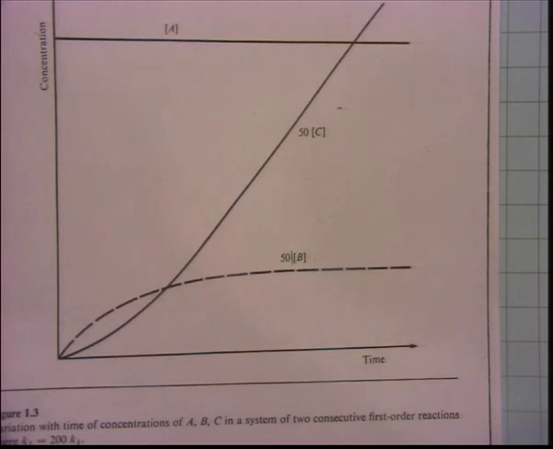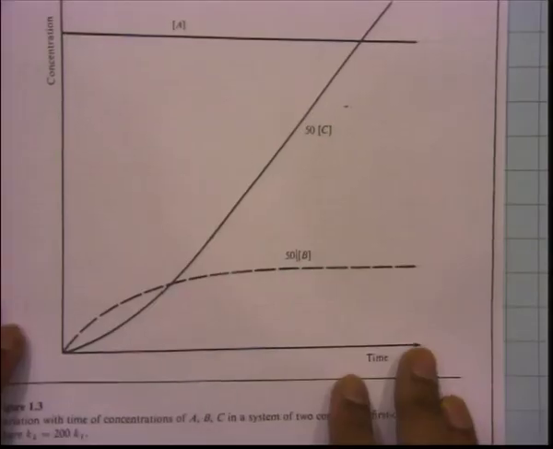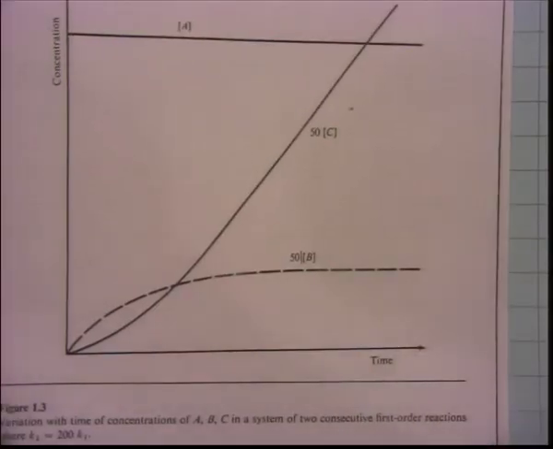But sir, after some time T, the consumption rate of B in the second reaction is much higher than the production rate of B in the first reaction. So it should always decrease after some time. Why is it going into a steady state condition? Yeah, that's one way of looking at this.